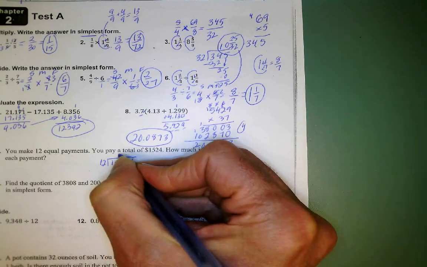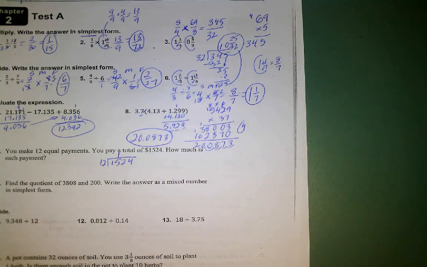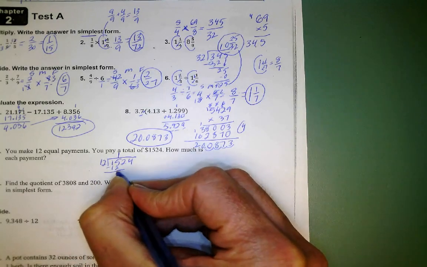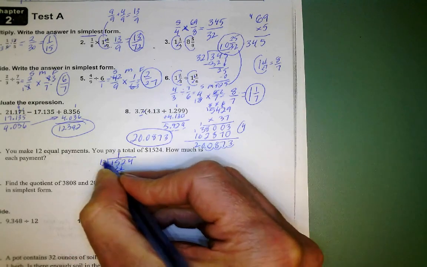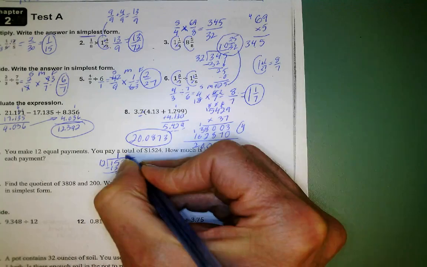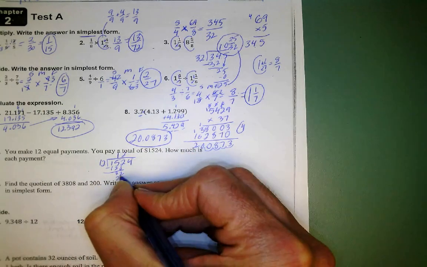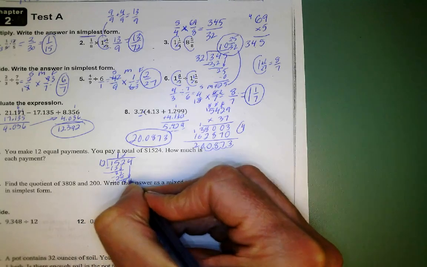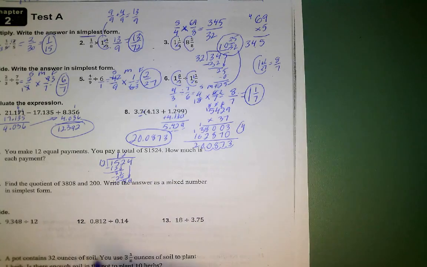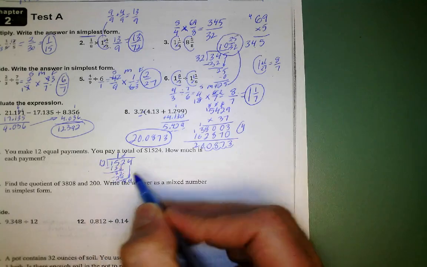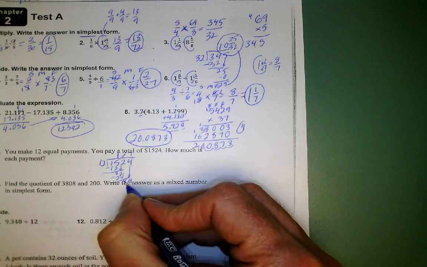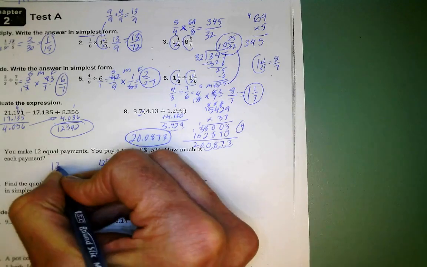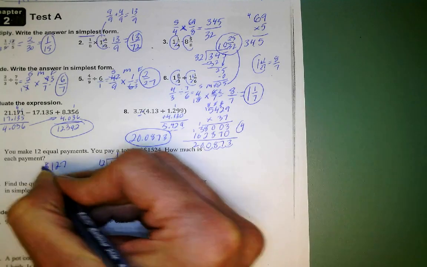Make sure that 1 is above the 5. 1 times 12, and I subtract. And then I'm going 12 into 32. That's only going to fit twice. That's 24. And then when I bring down that 4, I don't know if you can see, that's at 84. And 12 goes into 84 7 times. Perfect fit. So $127 is each payment. On to 10.